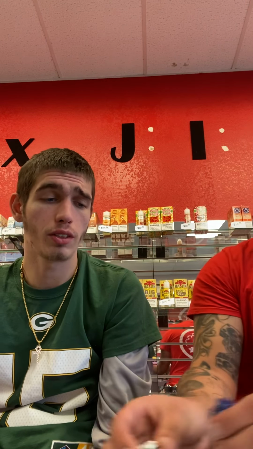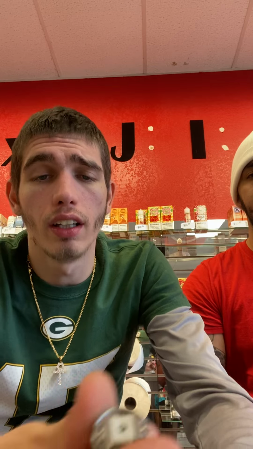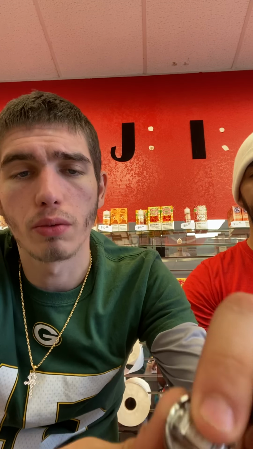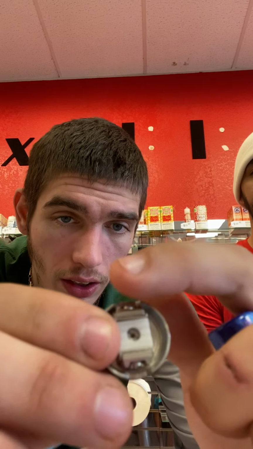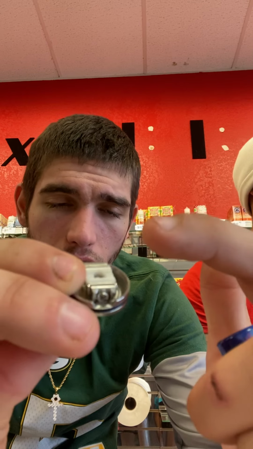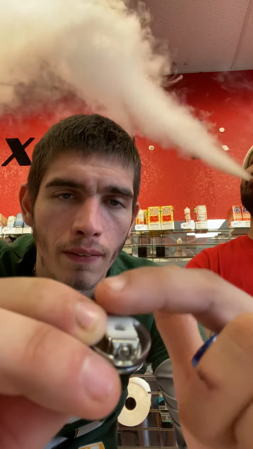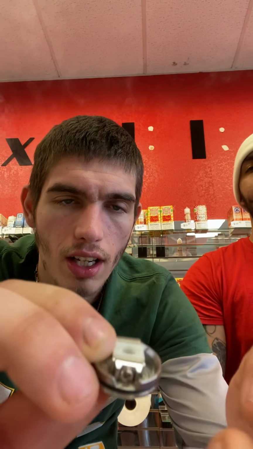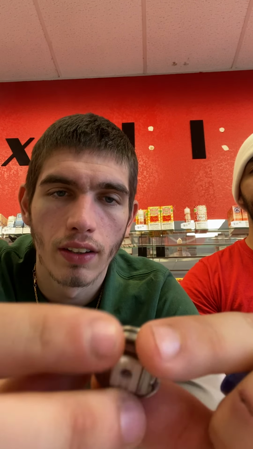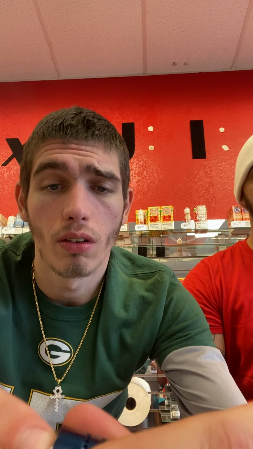So we have a couple of selections. We have the profile, which is a mesh RDA. Mesh is a little strip of coil, and you have usually the base will look like this right here. You unscrew that part, you put in your mesh right there, and then take like a screwdriver, or depending on how you want the rainbow to look, you clamp it over to the other side, and then you put your cotton through.